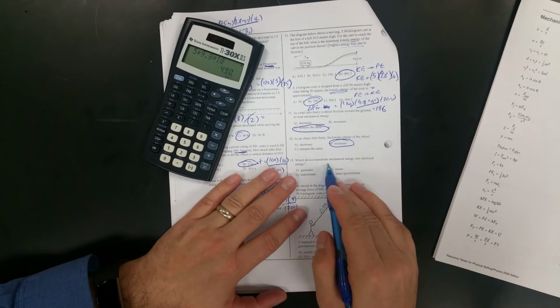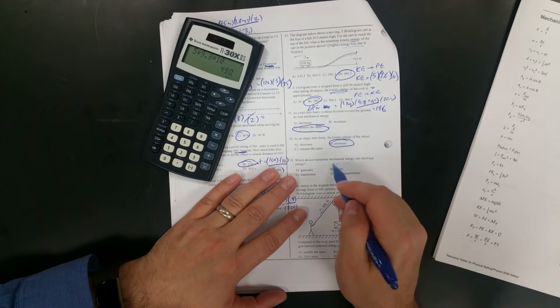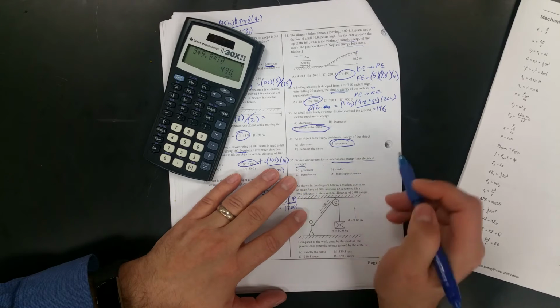What device transforms mechanical energy into electrical energy? Oh, we haven't gotten here, and we're not going to get here for a while.